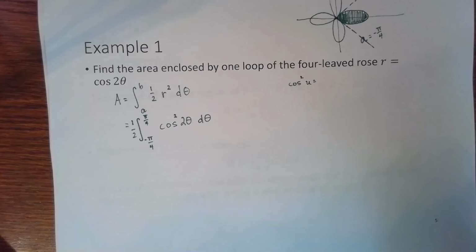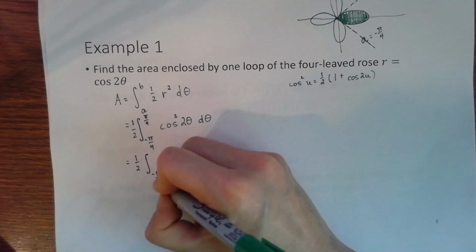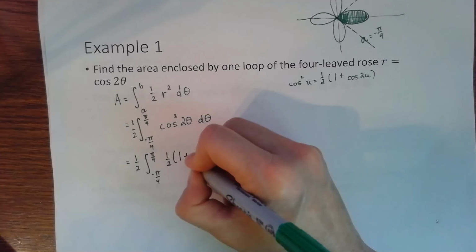So this is negative pi over 4 to pi over 4. We replace this with 1/2 of 1 plus the cosine, and we need to make sure that we double the angle, so this one is going to be 4 theta. Let's pull that 1/2 outside too.